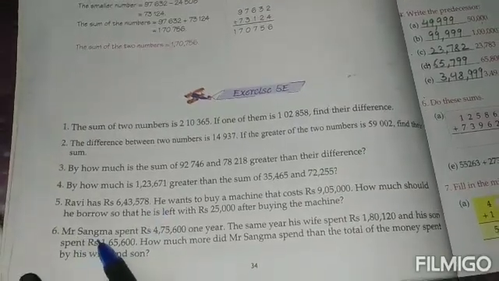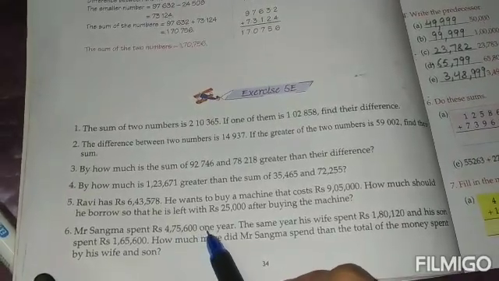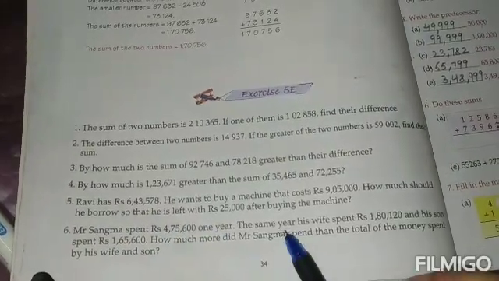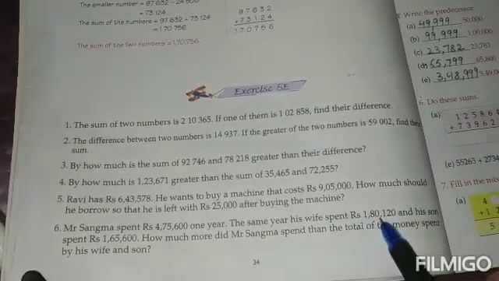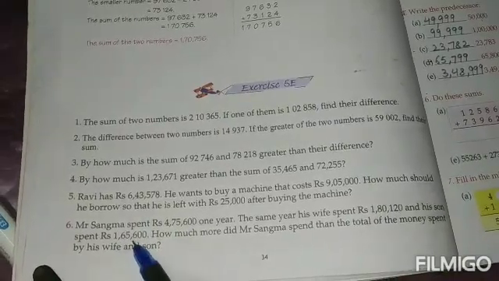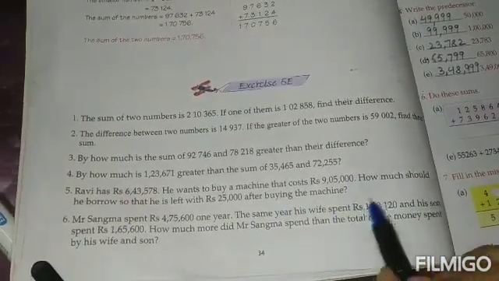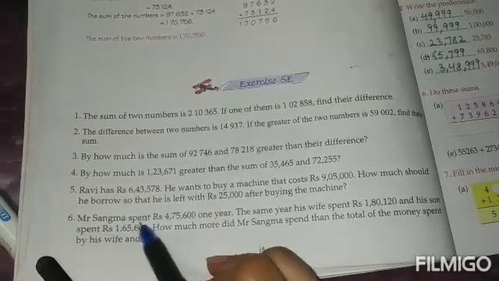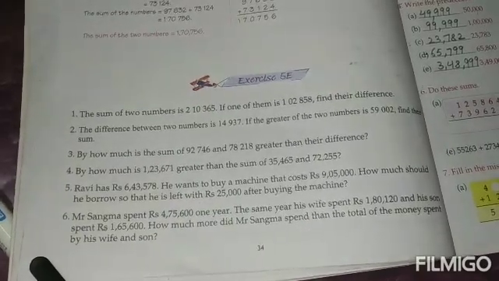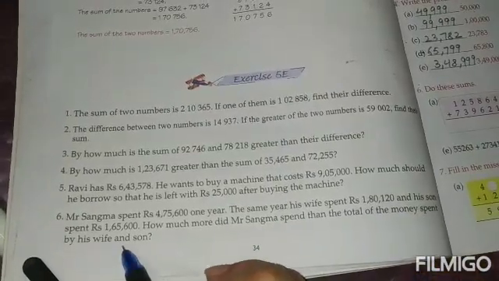Question number 6 is, Mr. Sangma spent rupees 4,75,600 in one year. The same year his wife spent 1,80,120 and his son spent rupees 1,65,600. How much more did Mr. Sangma spend than the total of the money spent by his wife and son?